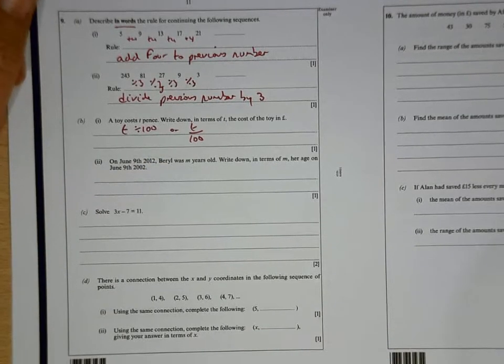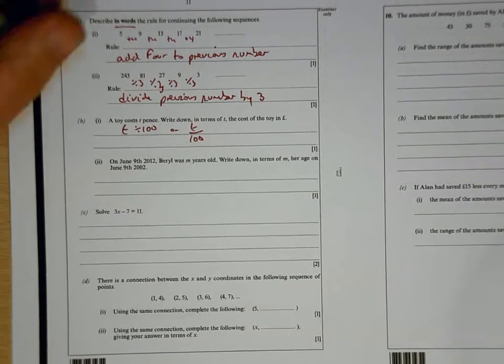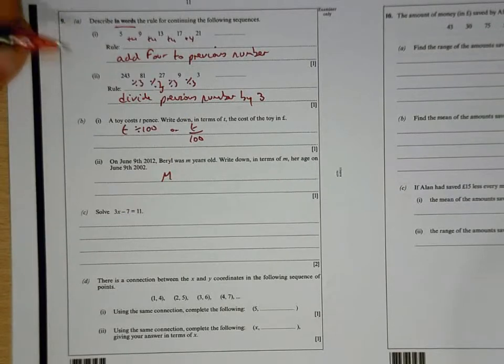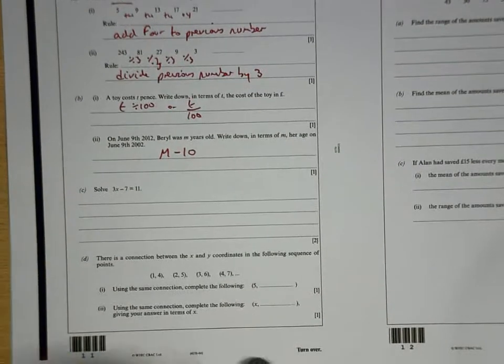On June the 9th, 2012, Beryl was M years old. Write down in terms of M her age on June 9th, 2002. Well, that's 10 years ago, so it's going to be her age in 2012, take away 10 years, so M minus 10.